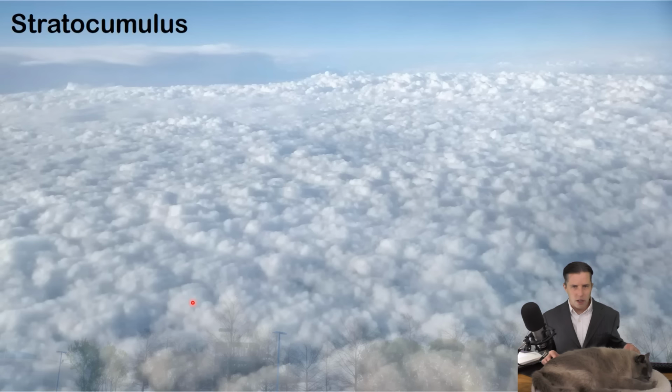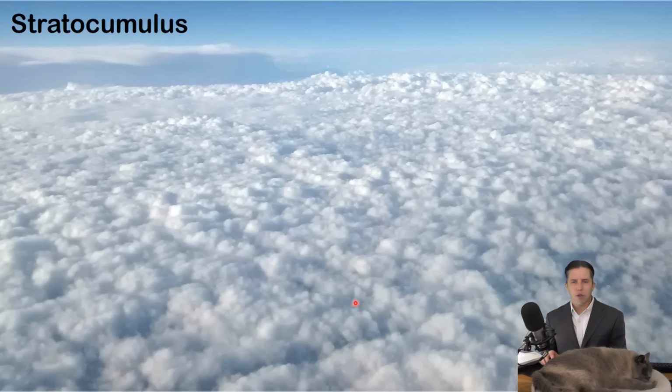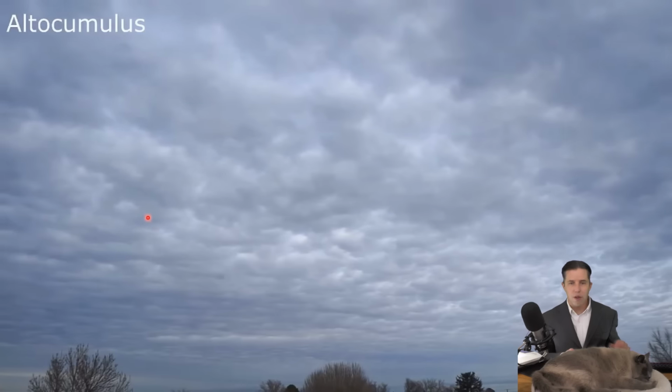So that's stratocumulus. I took this from a plane looking down. This is what stratocumulus looks like from above. And if you were to fly over the oceans, sometimes you will see this for just thousands of miles. And like I said, this is the most common cloud type on Earth, the stratocumulus. It tends to form over the oceans.